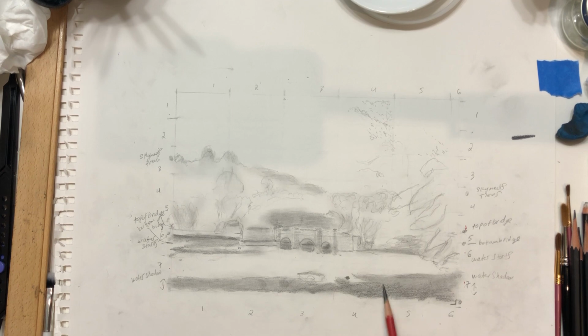Now, I don't know if you can see this or not, but there is a texture from the paper that's coming in. I'm still just building up my values here, layer by layer. Started with the 2B, now I'm going over it with the 6B. Darken things up a little bit.